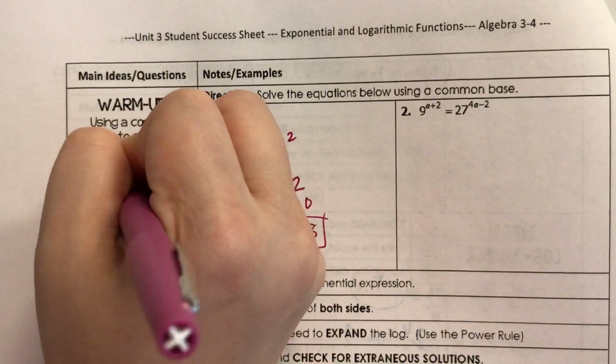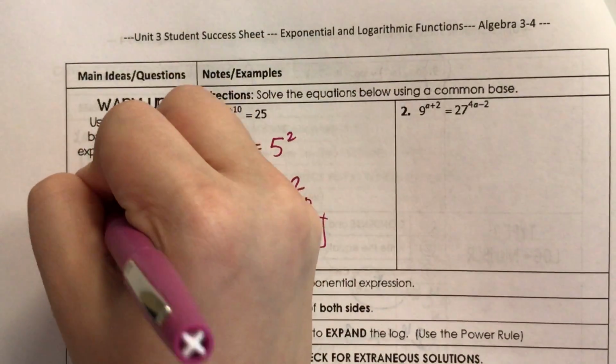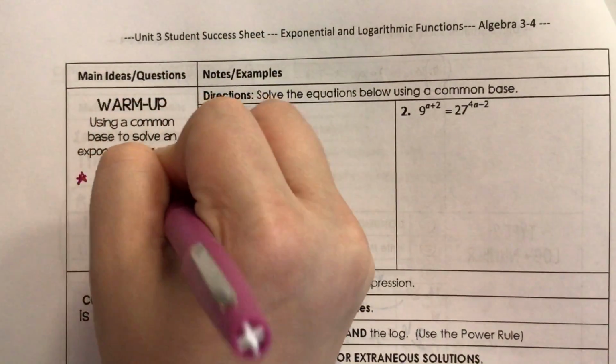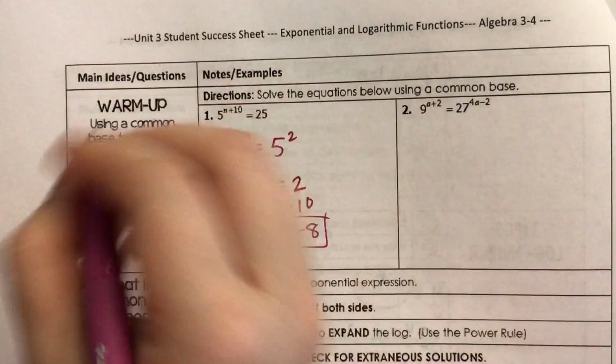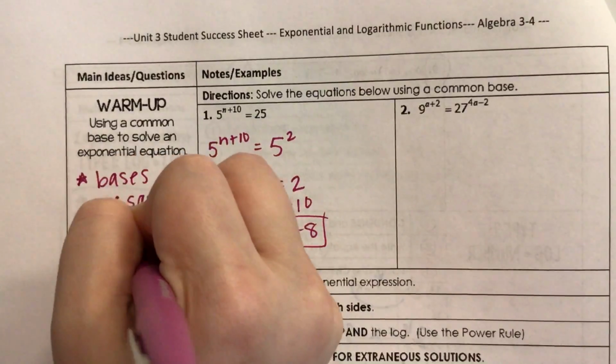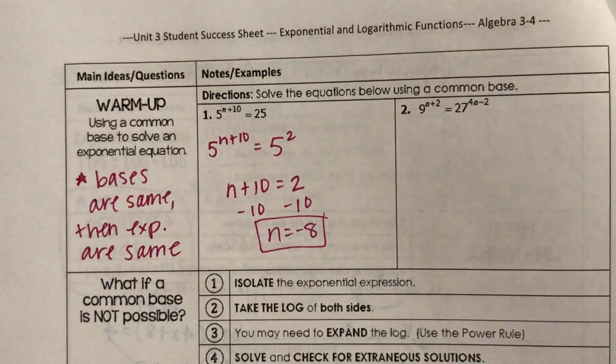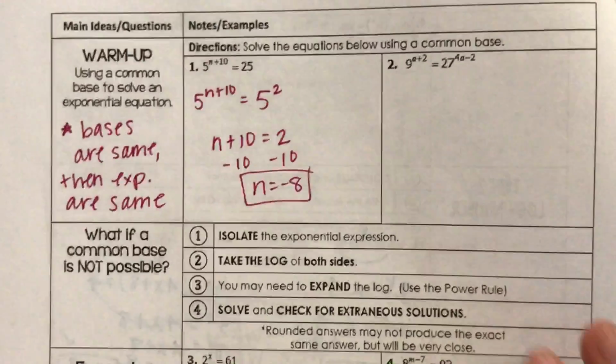So let's put a little mark here. If bases are the same, then exponents are the same. I'm abbreviating here, but you know what I mean. Bases are the same, then exponents are the same.